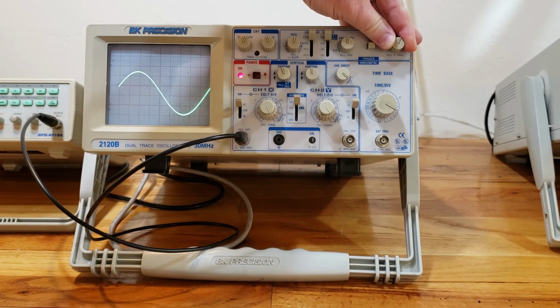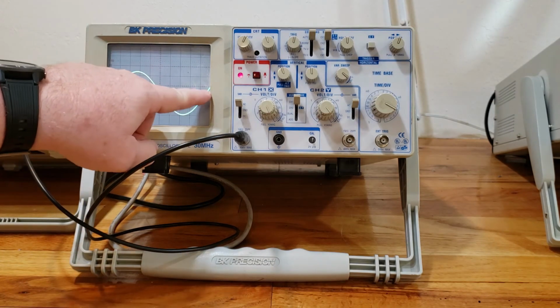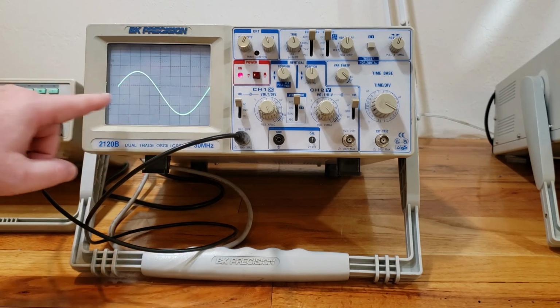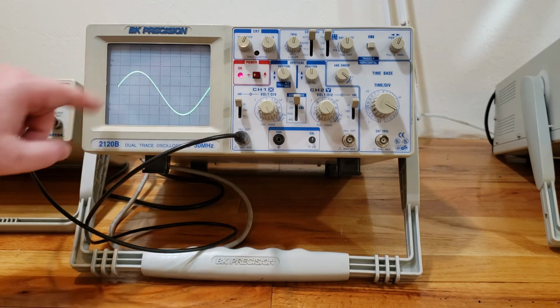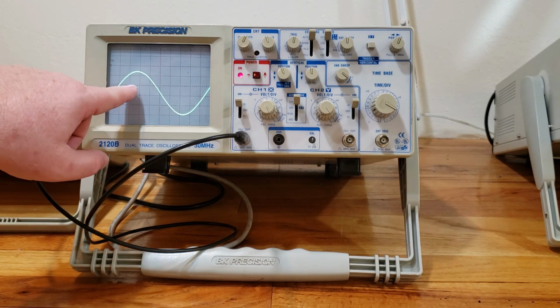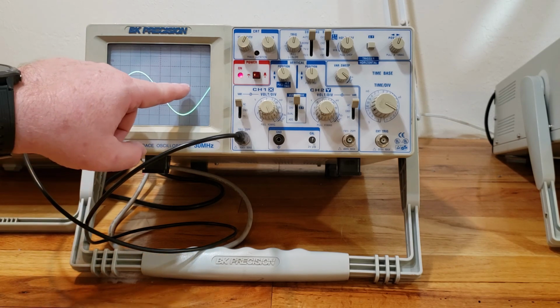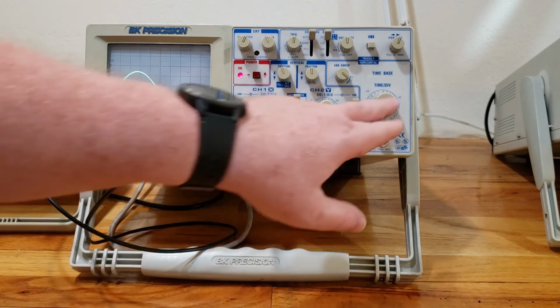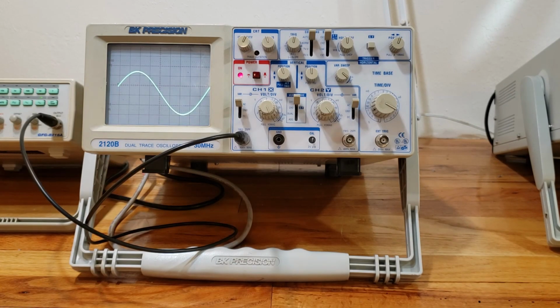Now then, for the period of the wave, remember we're going to count the number of squares for 1 complete cycle. So I got 1, 2, 3, 4, 5, 6, 7, 8, 9 squares. My time division knob is set to 1 microsecond. So 9 squares times 1 microsecond would give me 9 microseconds.